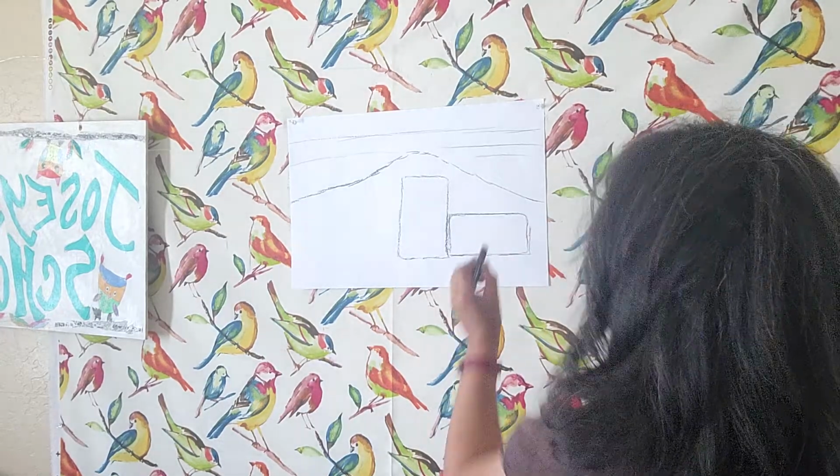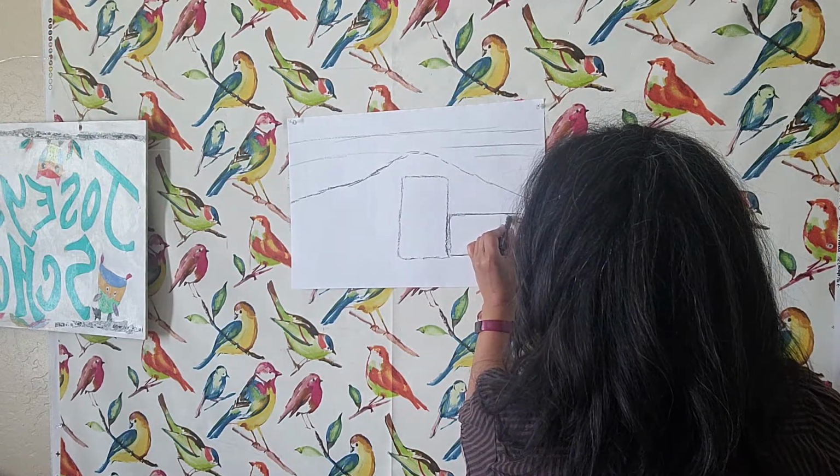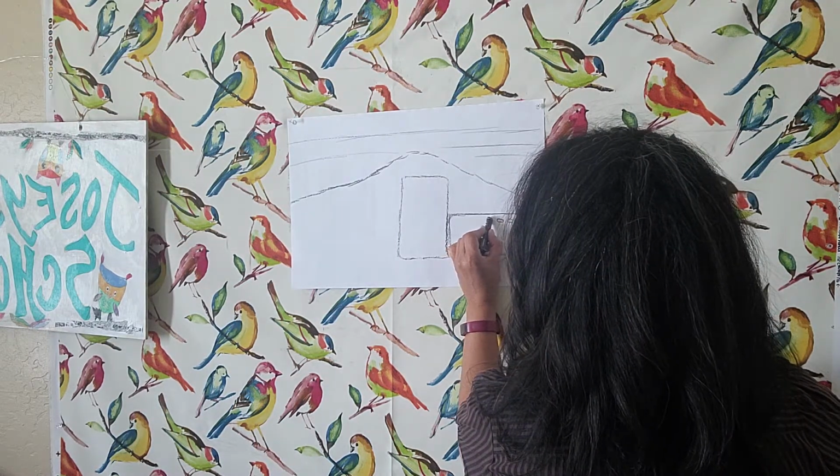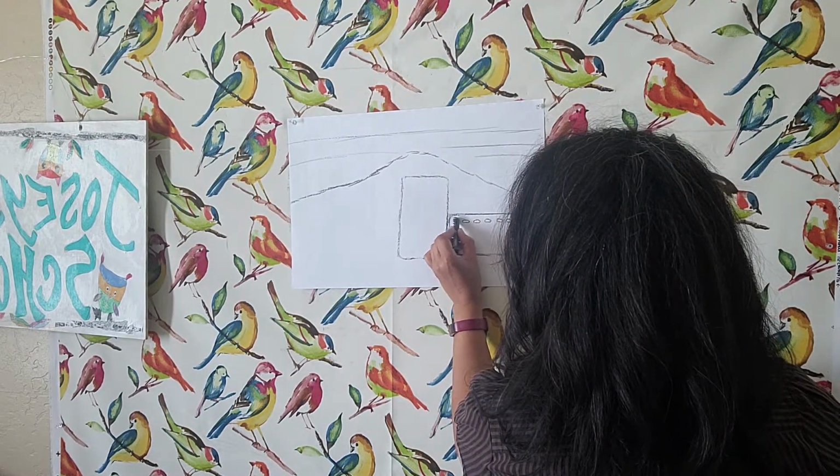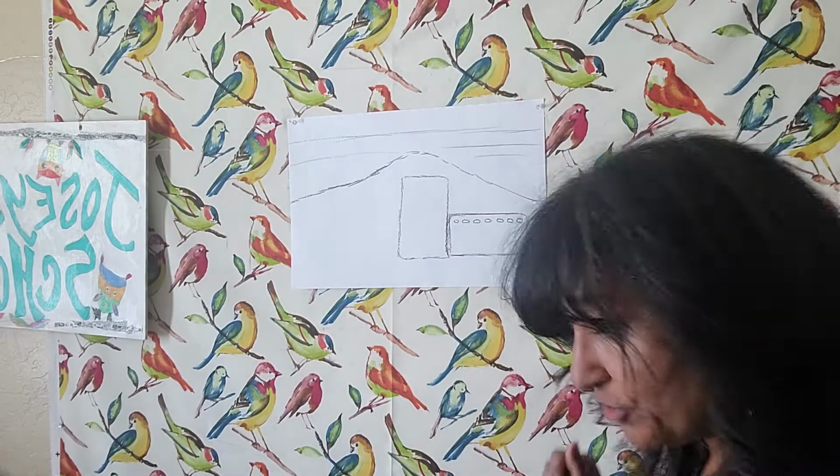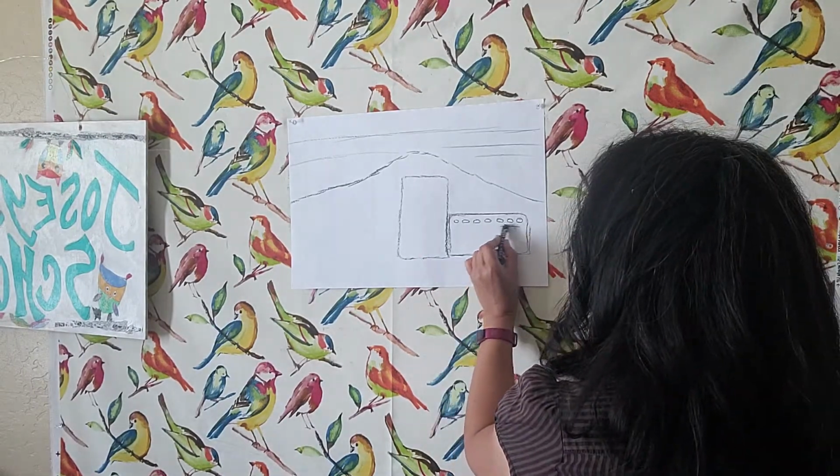And then from here, you can start to get creative with what kind of details you want. So let's say, for example, you want to have a lighting feature here. You can create that, maybe add a window.